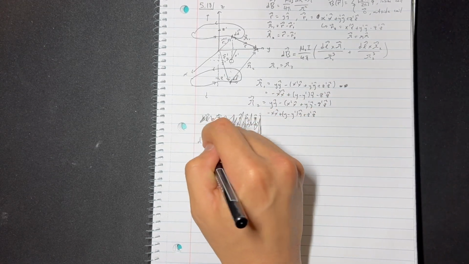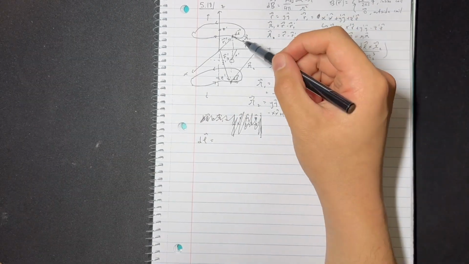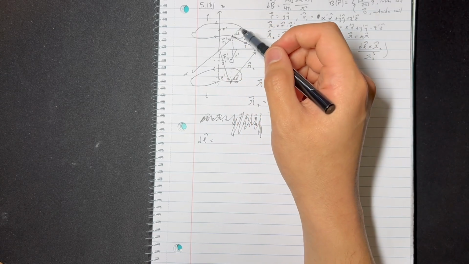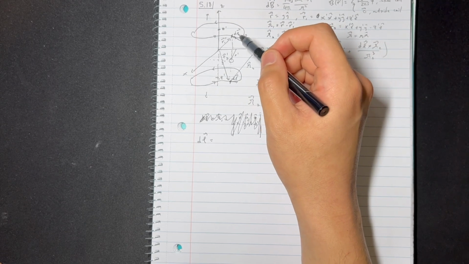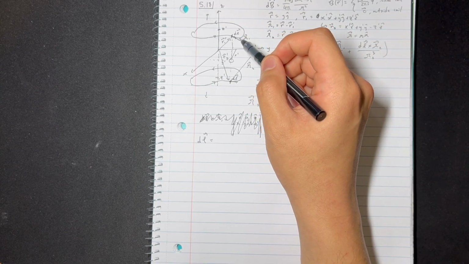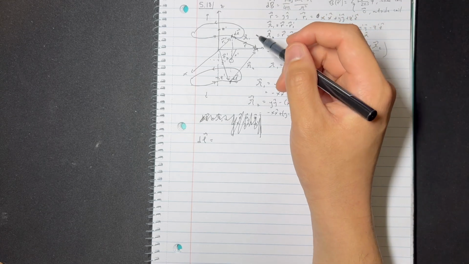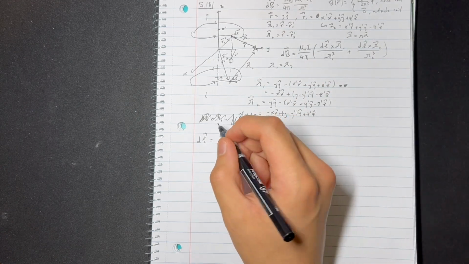Let's try this again. Let's consider this dL vector real quick. Each of these slices is perpendicular to the z-axis, so this dL vector only has an x and y component. Let's call it a dx prime and a dy prime.